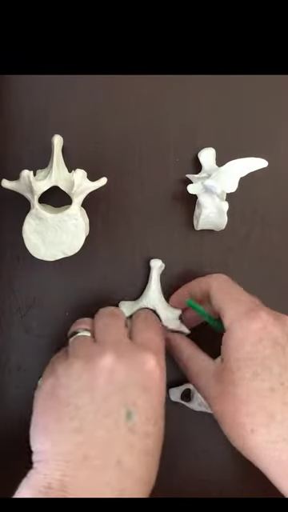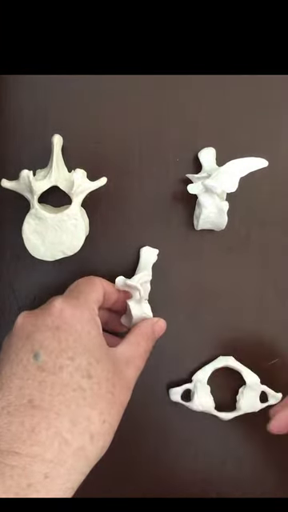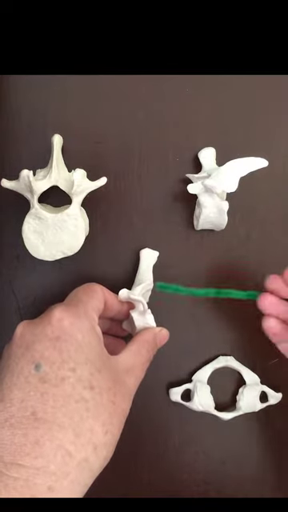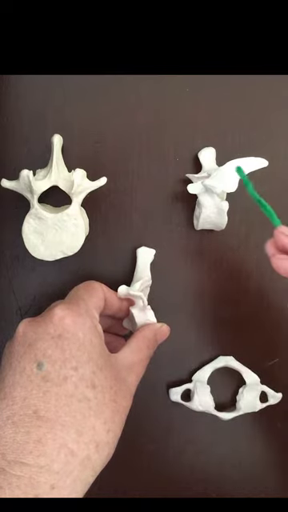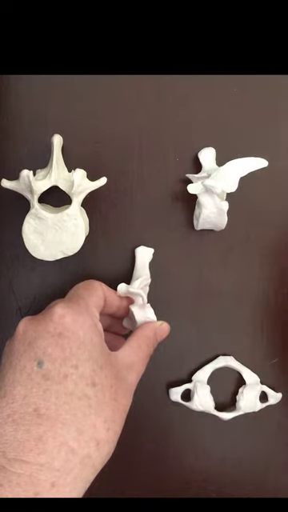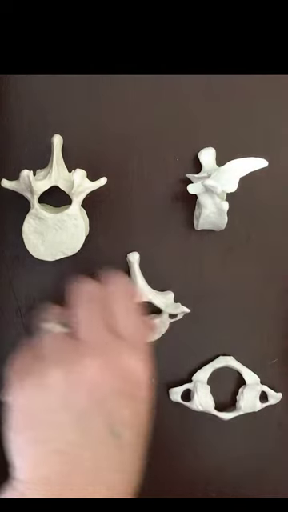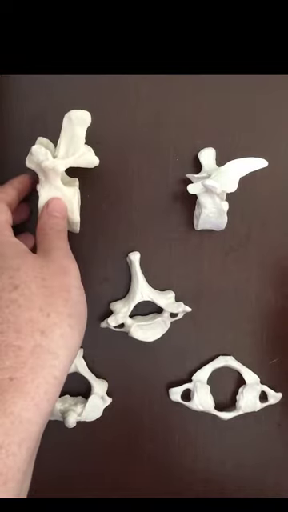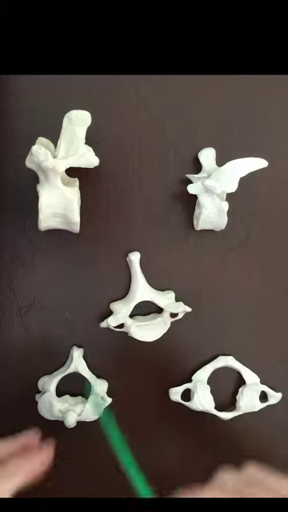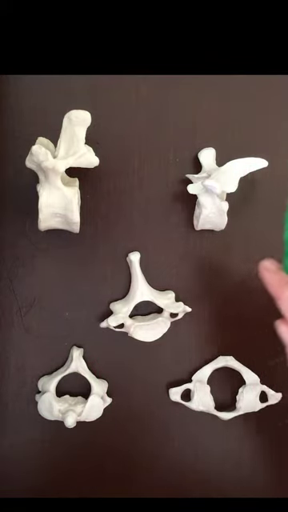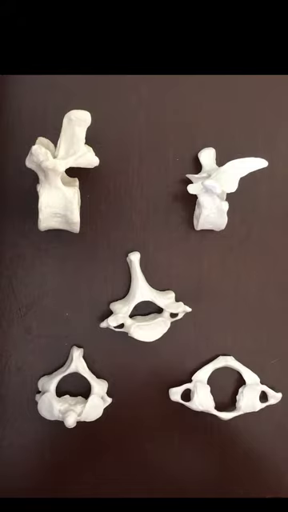Compare that to the lateral view of a typical cervical vertebra. Notice that the spinous process just points posteriorly. This spinous process is pointing inferiorly. Looking at the lumbar vertebra in the lateral view, the spinous process here also points posterior. So this is a really good indication that you're looking at a thoracic vertebra.